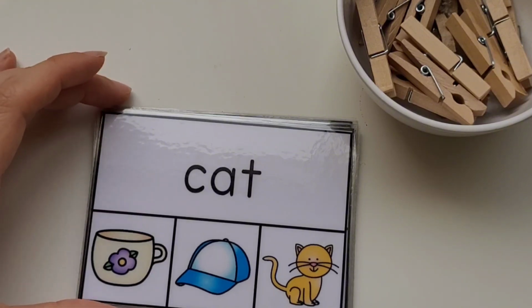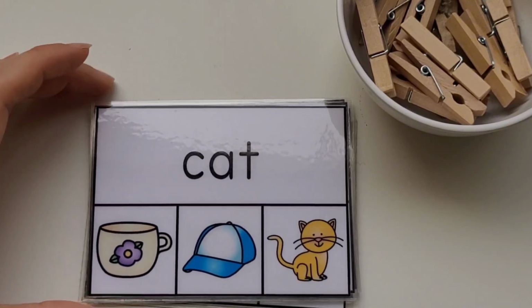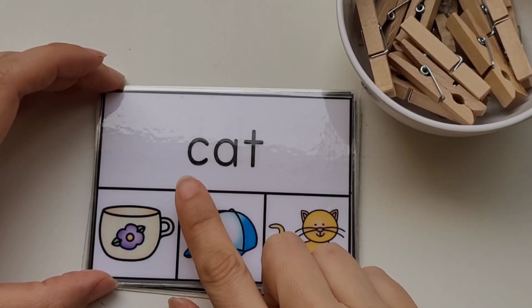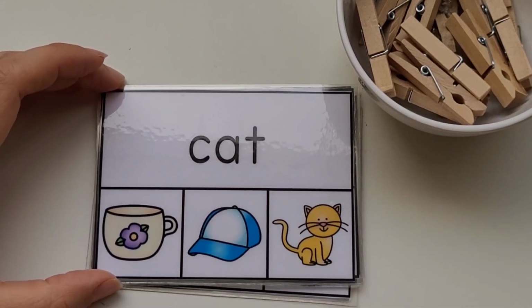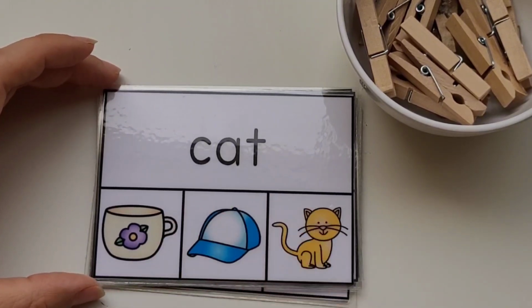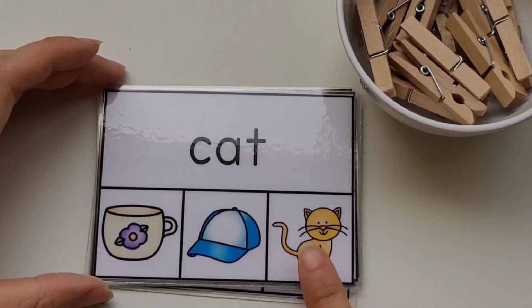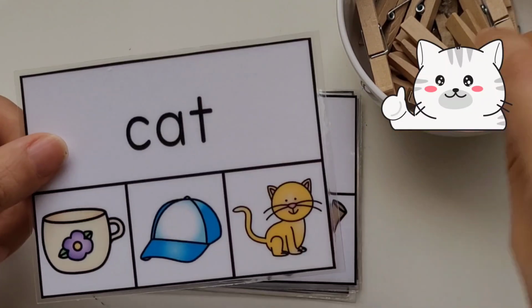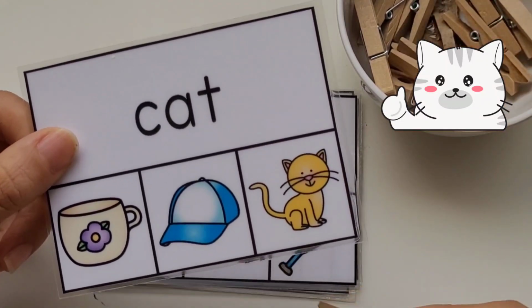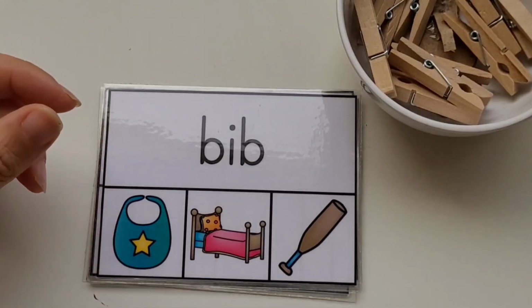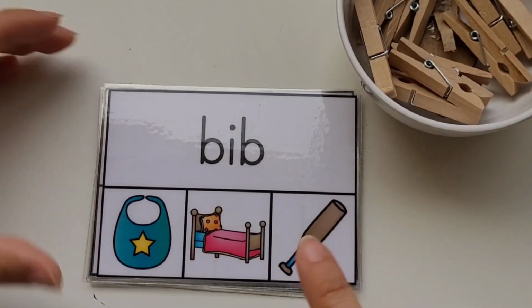Let's read this word. K-A-T. All together, cat. The word is cat. We have a mug, a cap, and a cat. We are going to put the clothespin on the cat. Fantastic.